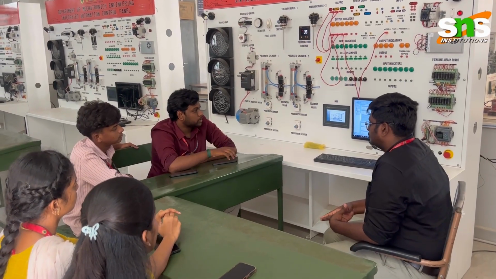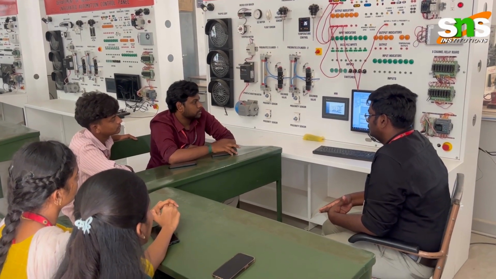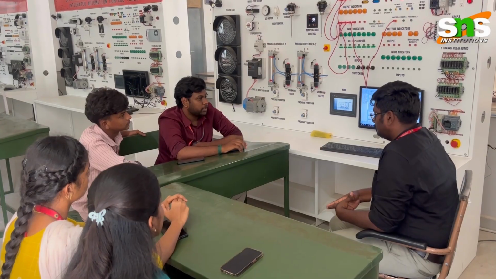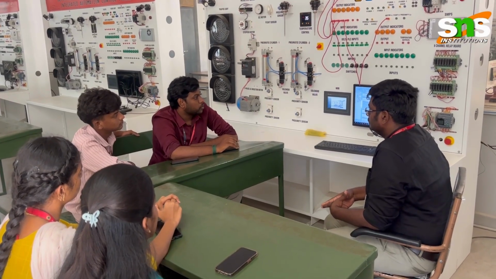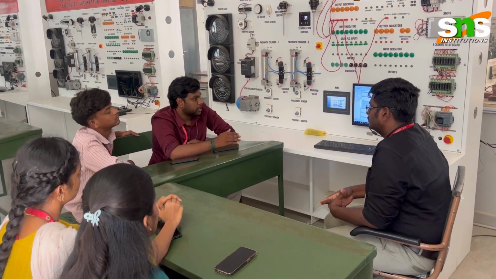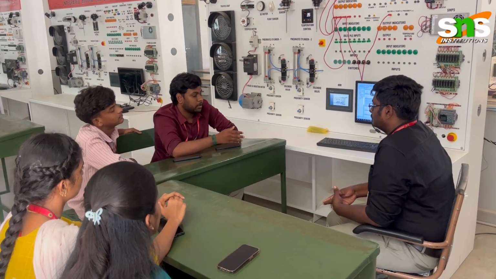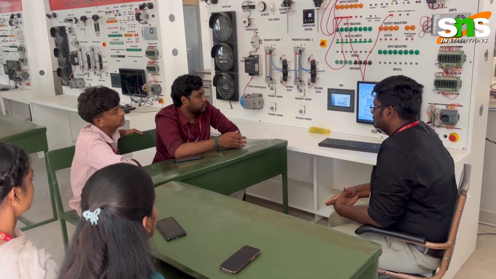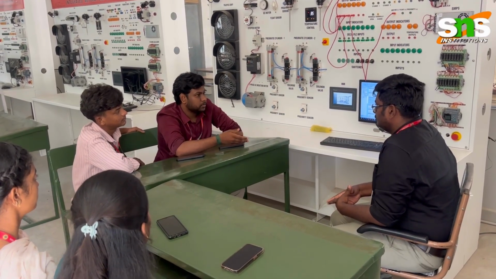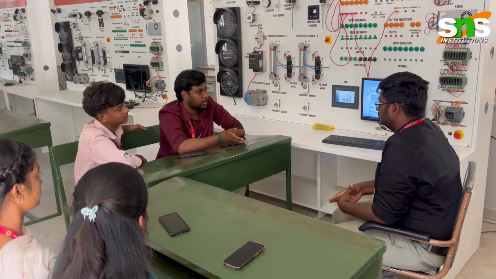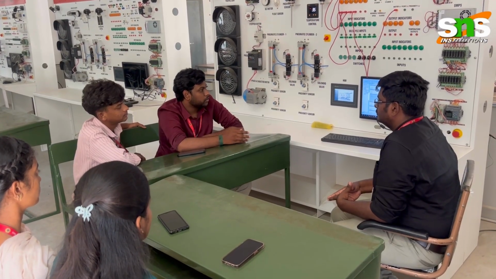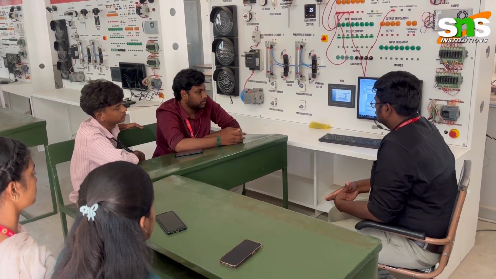There are three major types of timers: on delay timer, off delay timer and retentive timer. On delay timer means the timer will start after the delay on. Off delay timer means the timer will start after the delay off. Retentive timer means both functions will be done.